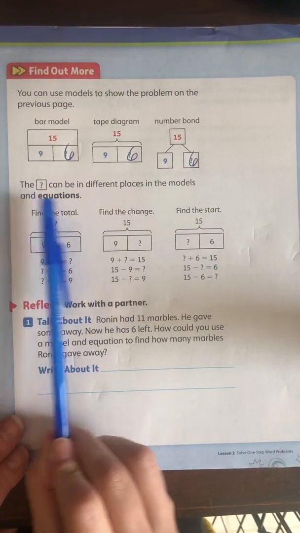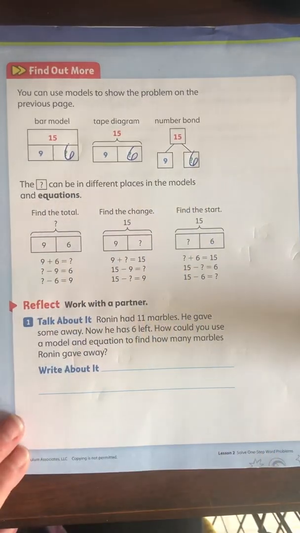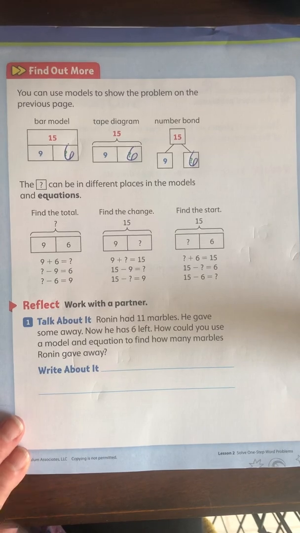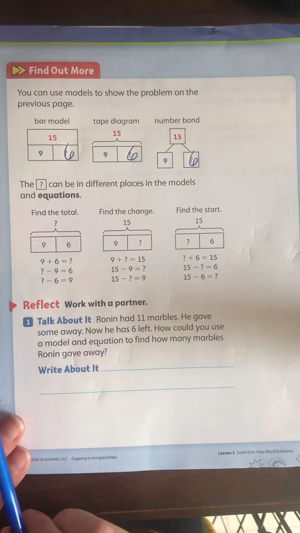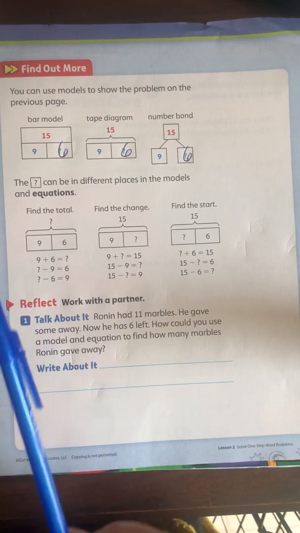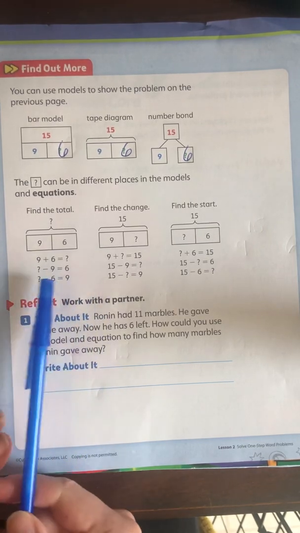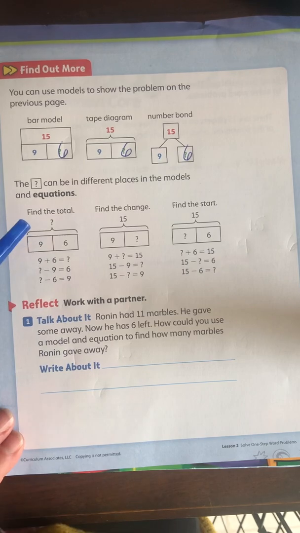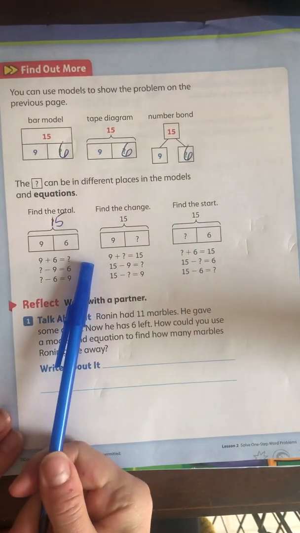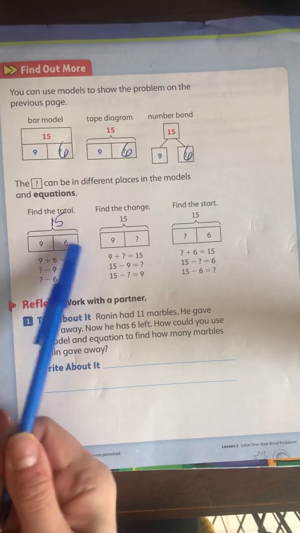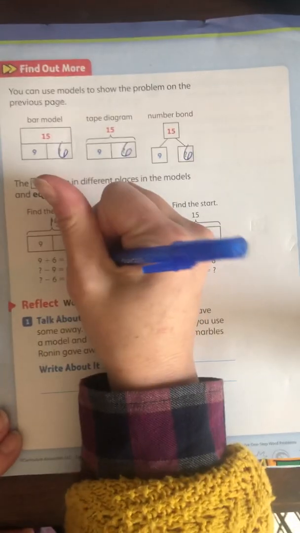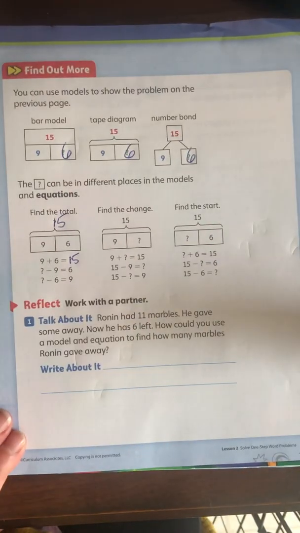Now it says this question mark can be in different places in the models and equations in those number sentences. So we find the total. 9 and 6 equals what? 15. 9 and 6 make 15. So 15 would go here.